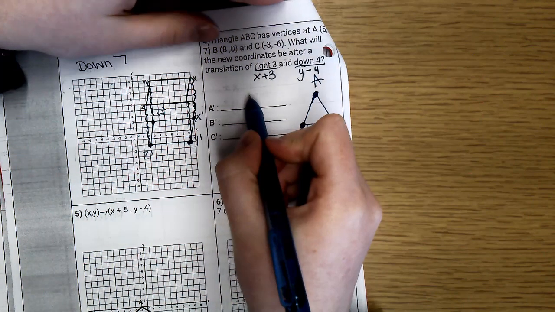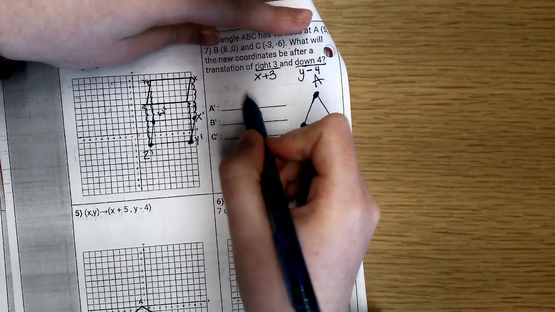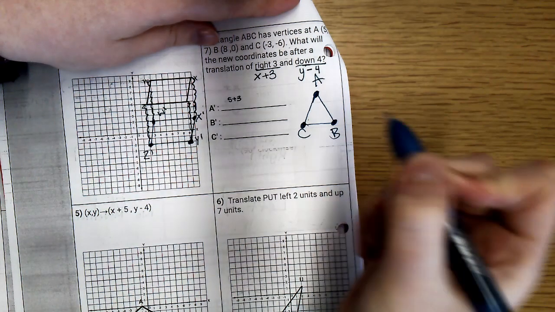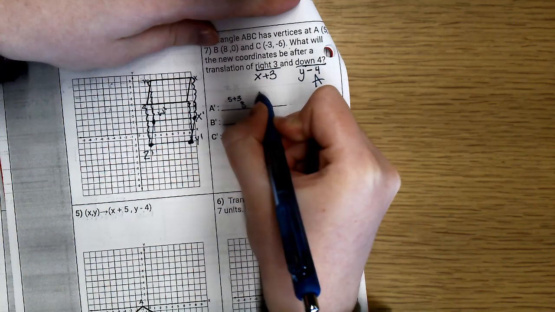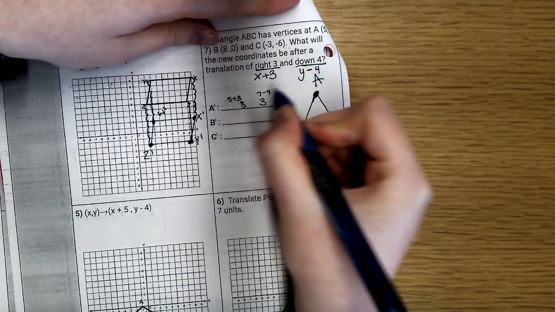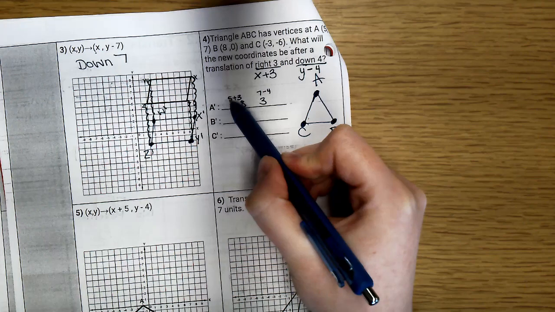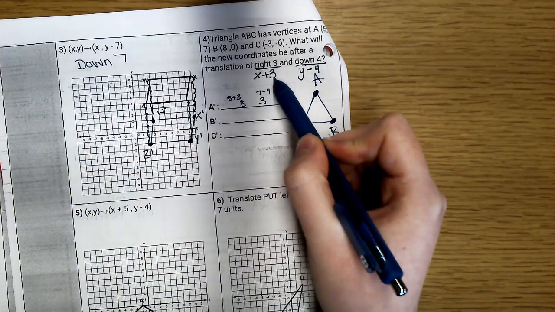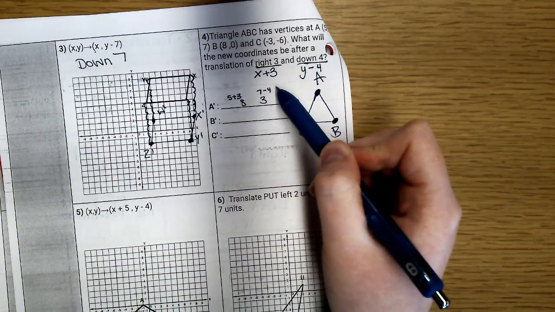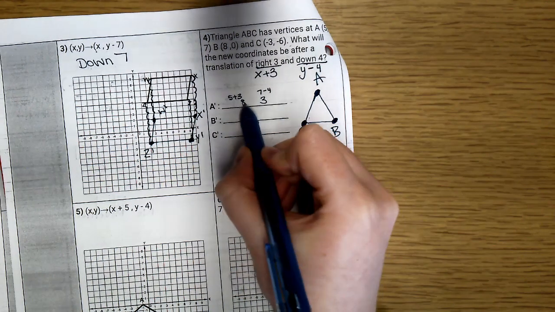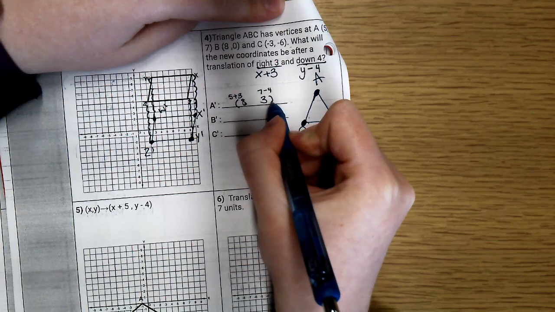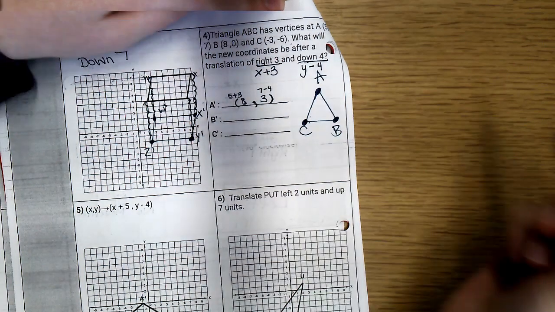Okay, so A was 5, 7. So I'm going to take the 5, I'm going to add 3, I get 8. And then I take my 7, I subtract 4, I get 3. Remember, we're doing this because we started with 5 and we said right 3, so I have to add 3 to that. We started with 7, we said we're going down 4, so I have to subtract 4 from that. Once I have my numbers, I need to make it look like a point, so it needs to go in parentheses with a comma between them.